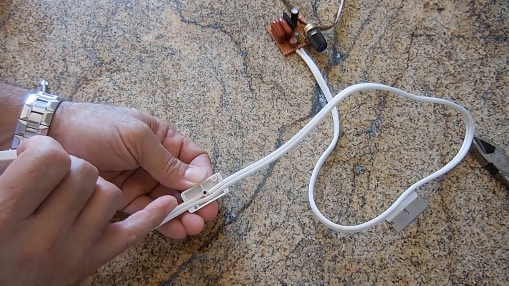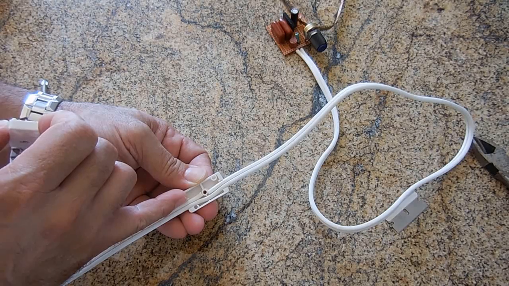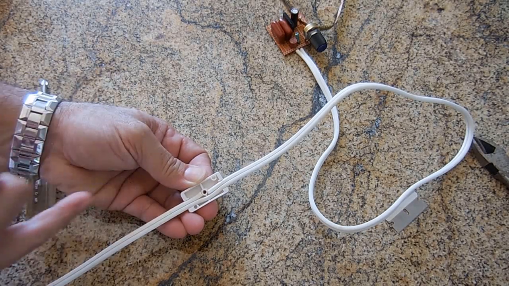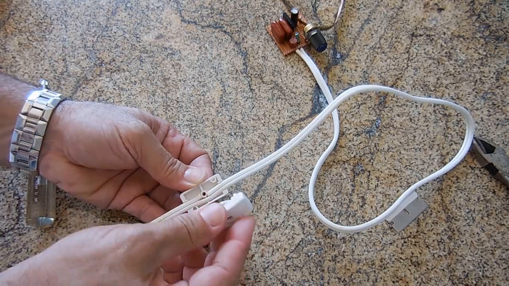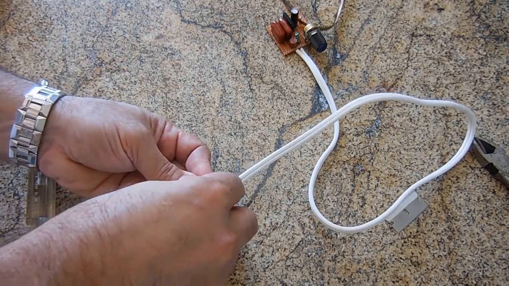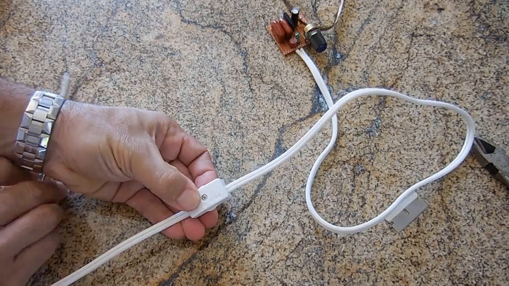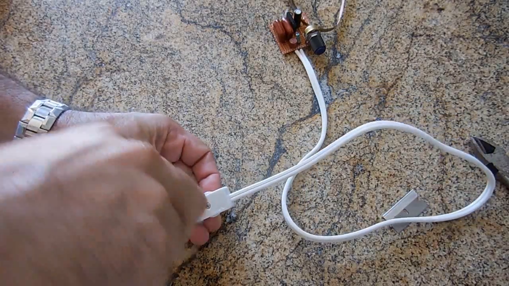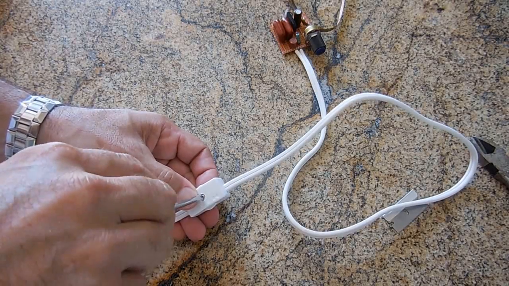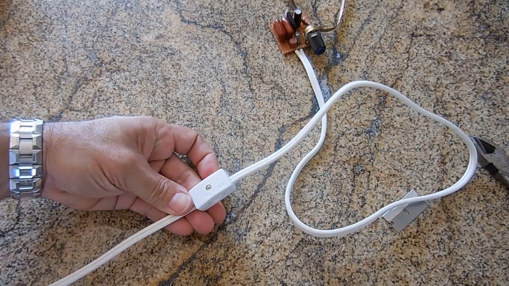That's going to dig into the hot side of the wire here and there, allowing the circuit to be open and closed. Let's connect it back. Push down. Tighten down securely. And you're complete.